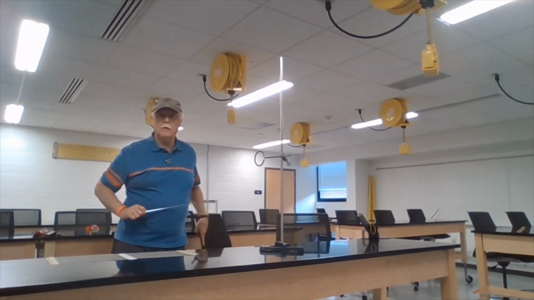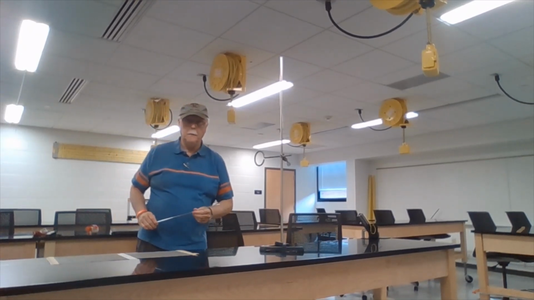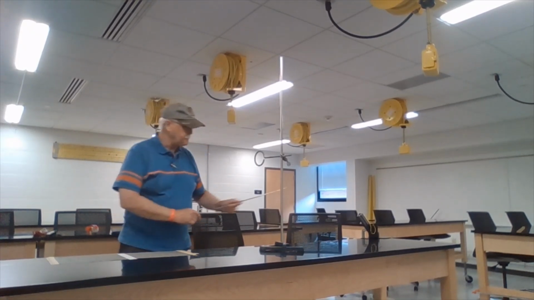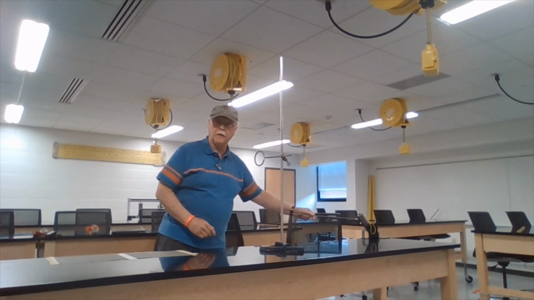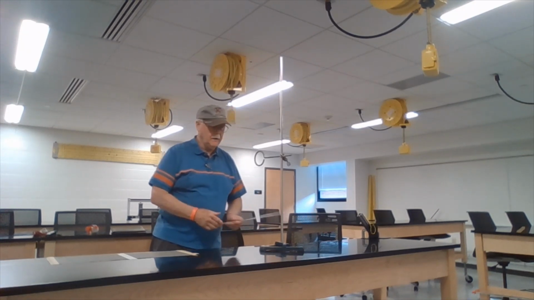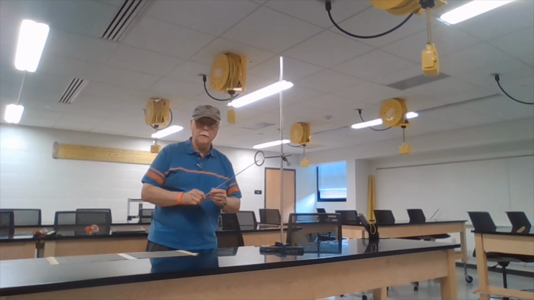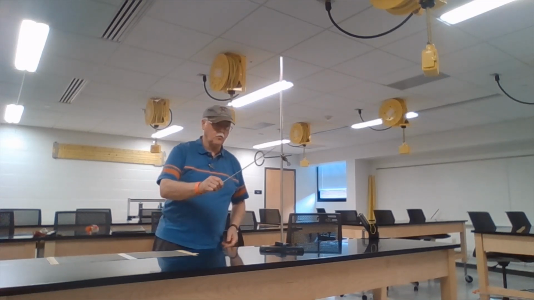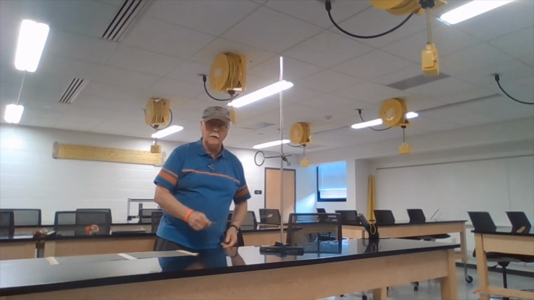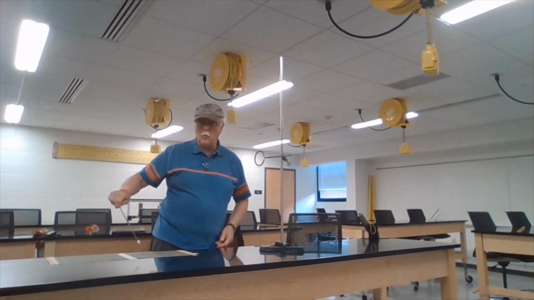Okay, now we're into the meat of the experiment. Here's what we've got. The Pasco launcher, and this one right now is set for about 45 degrees, give or take. We've got the hoop with the ring, the center of the ring, and it's on the stand. And then we've got some carbon paper where it lands.